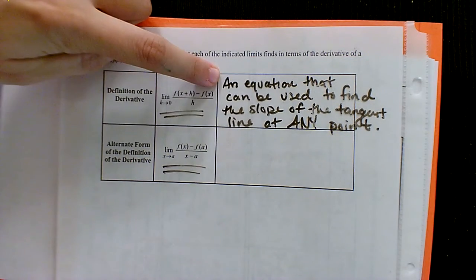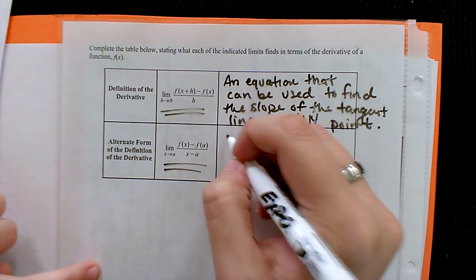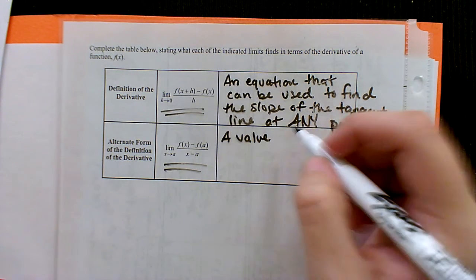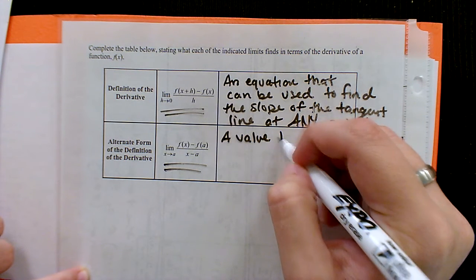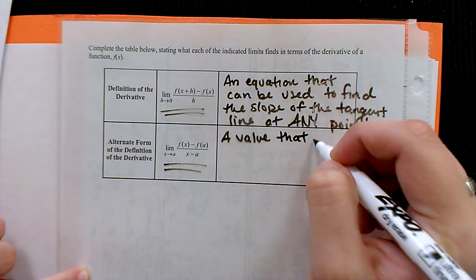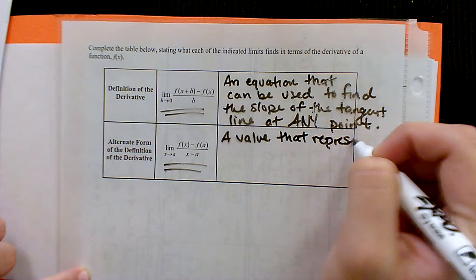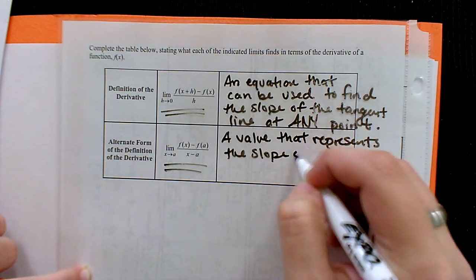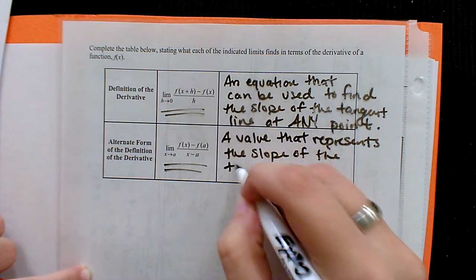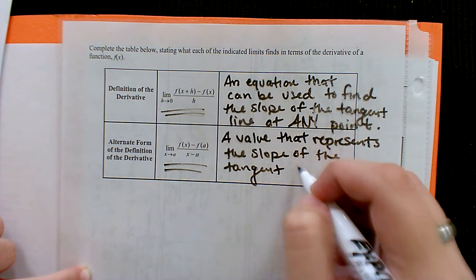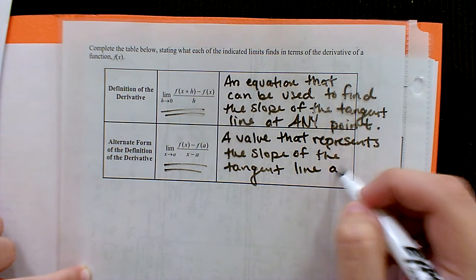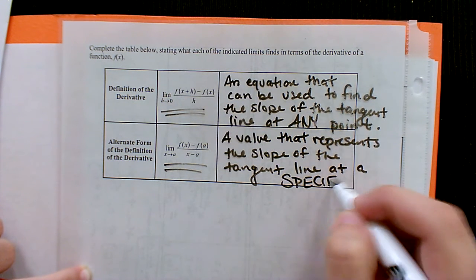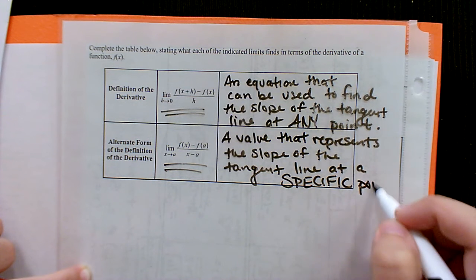The H limit gives us an equation, whereas the A limit gives us a value, okay, a number. And this number represents the slope of the tangent line at a specific point.